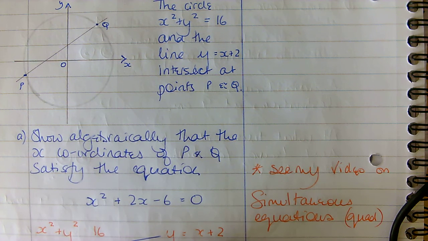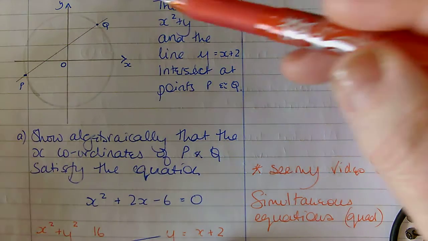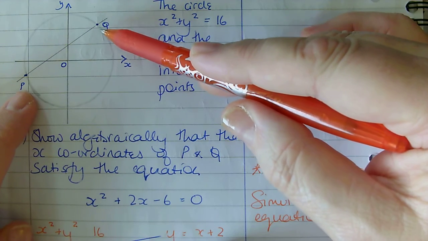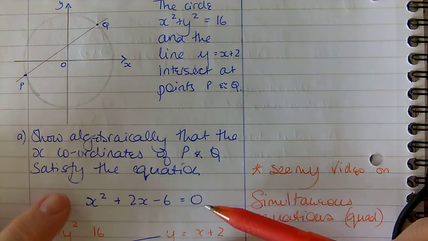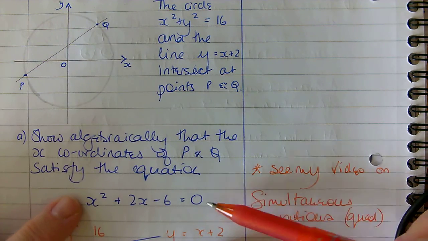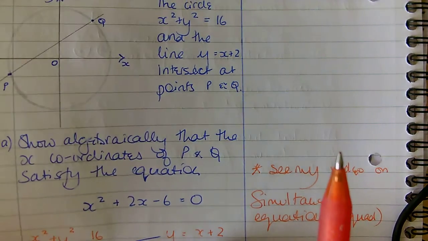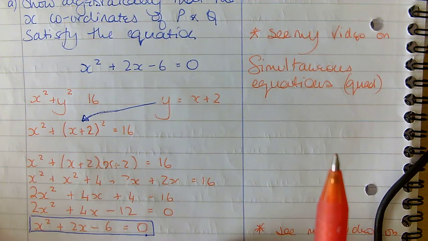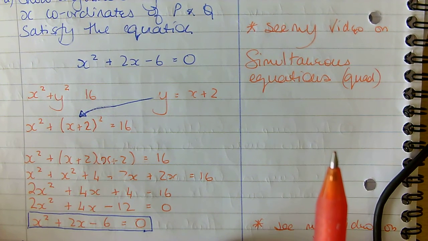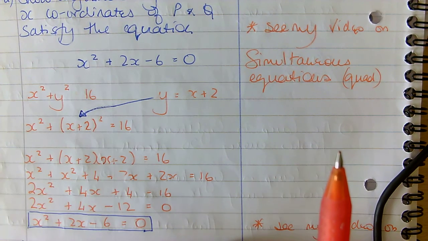Now here we would expect that there would be 2 solutions because we have 2 places where the straight line and the circle cross. 2 solutions suggests a quadratic situation, and of course that is what we've got here. So let's have a look and see how we would move forward with that simultaneous equation scenario.